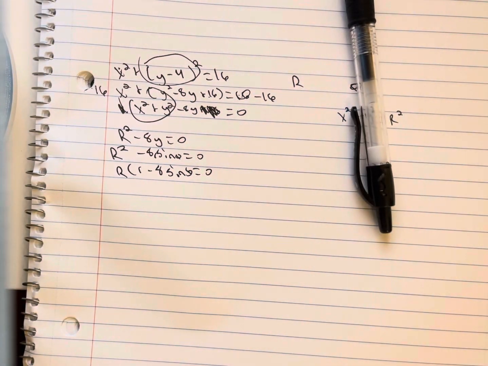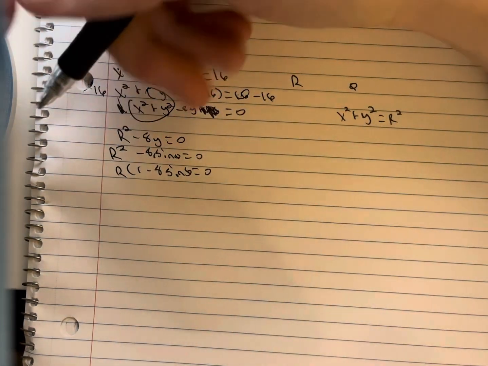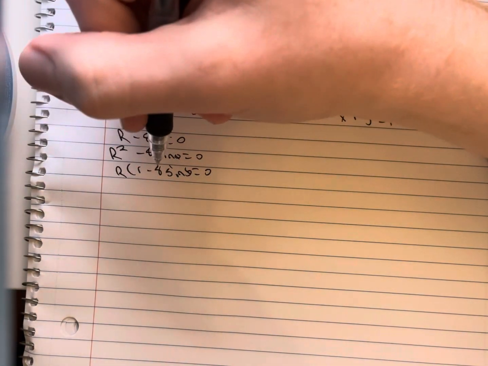That's pretty much all we have to do. Neither of these have unit circle identities. And so we're going to just plug this in to find our equations.